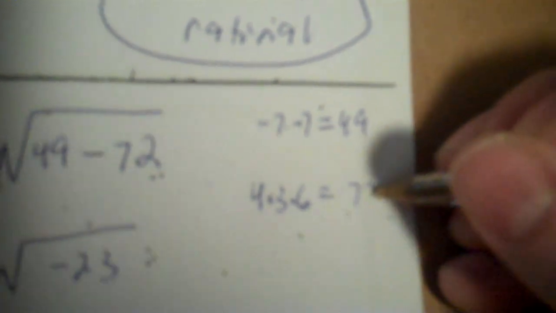$72. Now this one's kind of a different one. Take 49 minus 72, and you get negative 23. Here, I'll put that equals. Try to square root negative 23 on your calculator. You can't do it. It's a domain error.